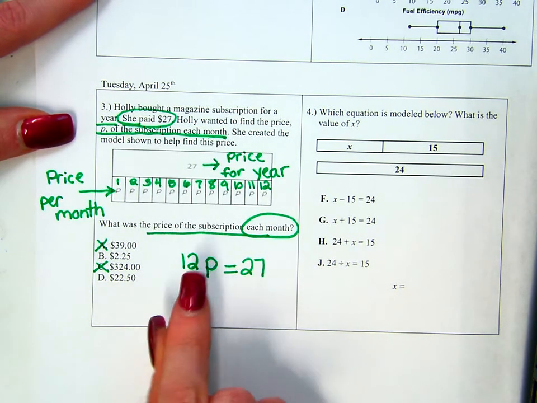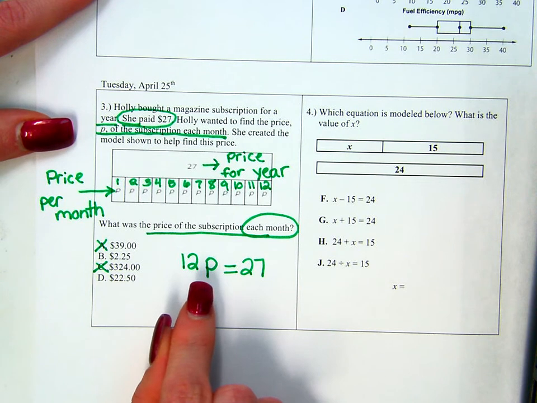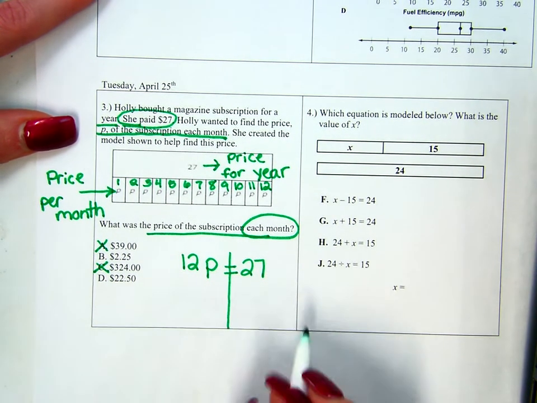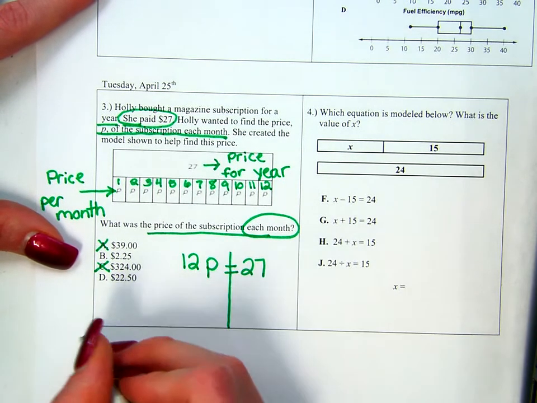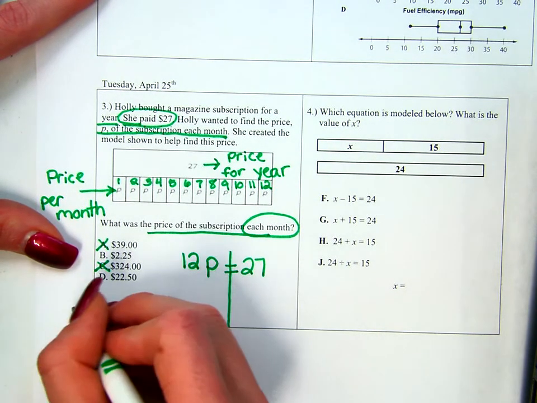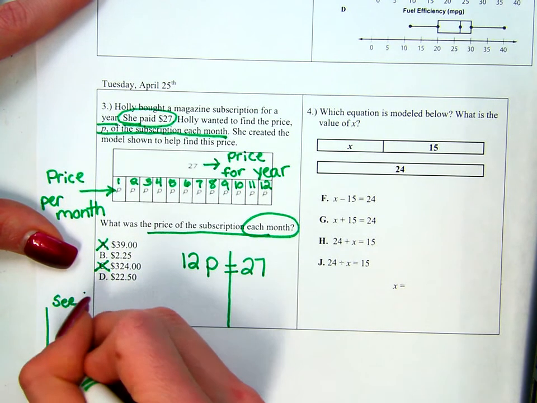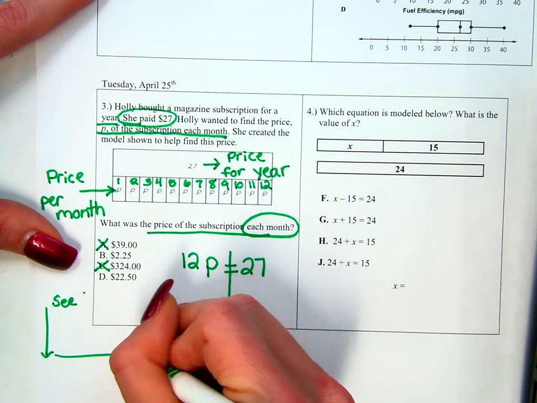And now I see that I have a one-step equation. So I'm going to draw a line down the middle so I can solve. But I'm going to go ahead and write my process. I'm going to write C and solve on my paper.